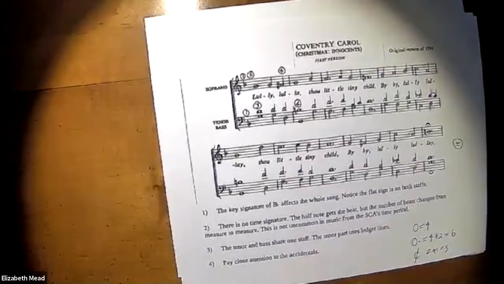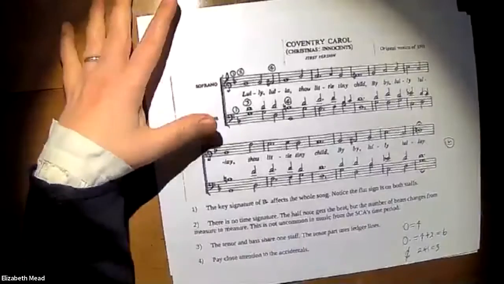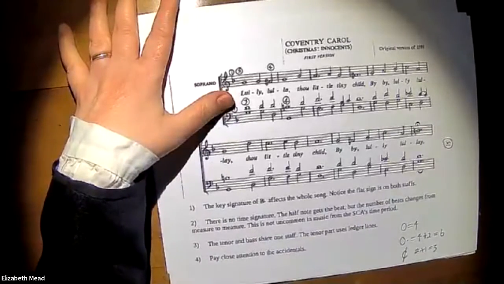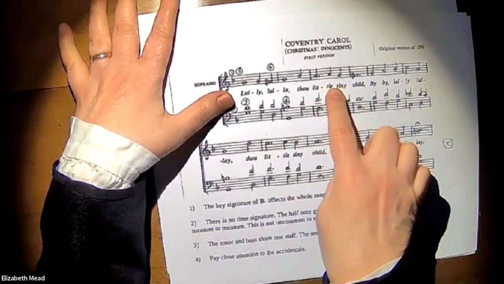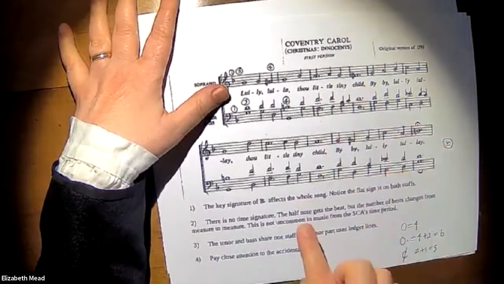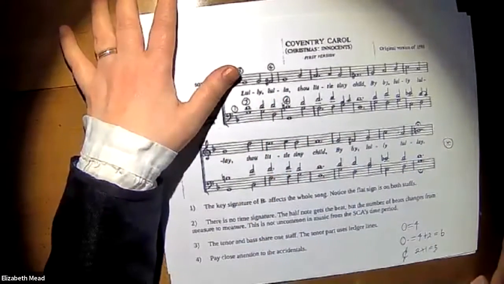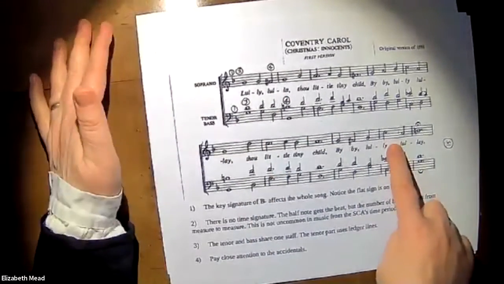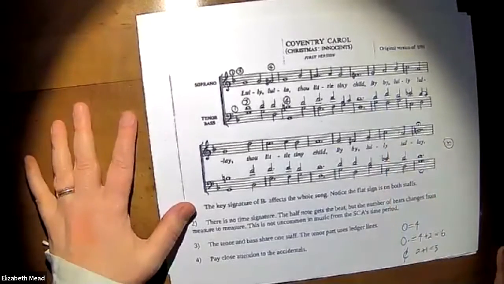Okay, so we've got change. That's 3. That's 3. That's 3. But we started out with 4. So, here's one that only has 2 half notes in it. No time signature.